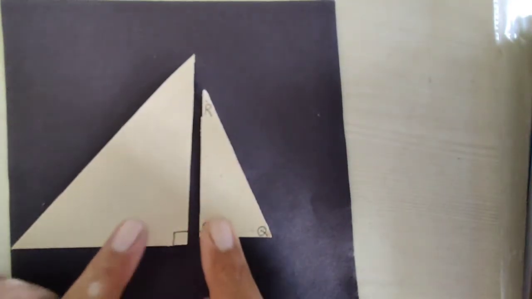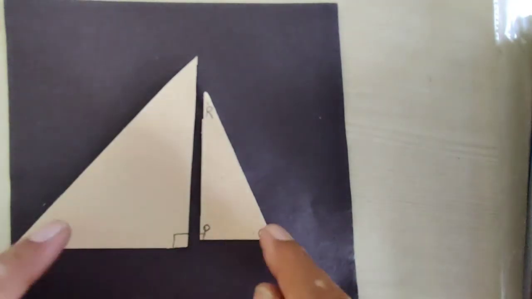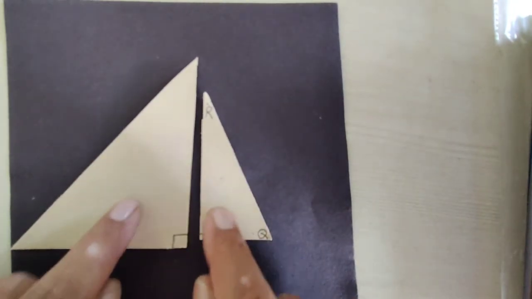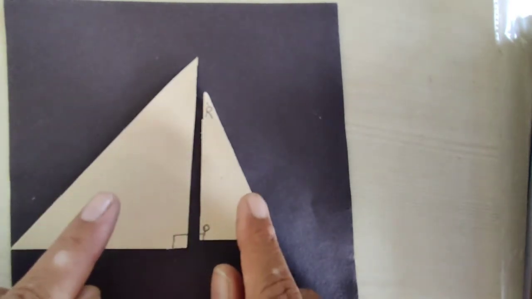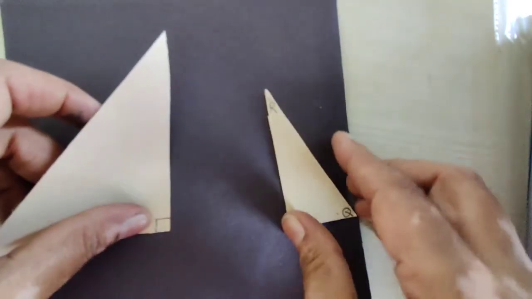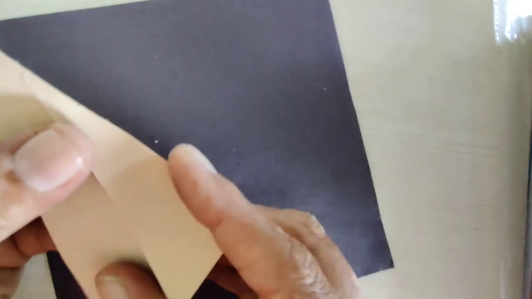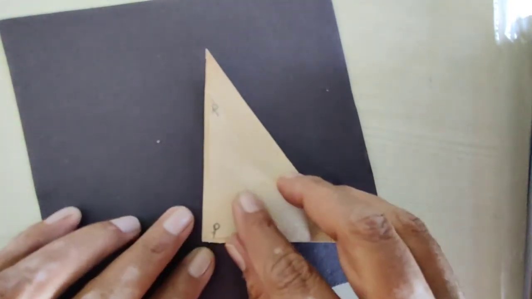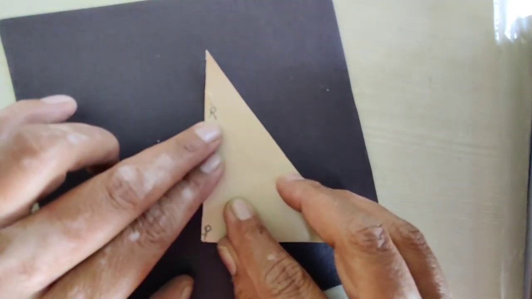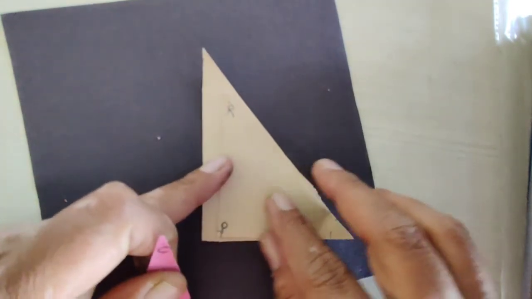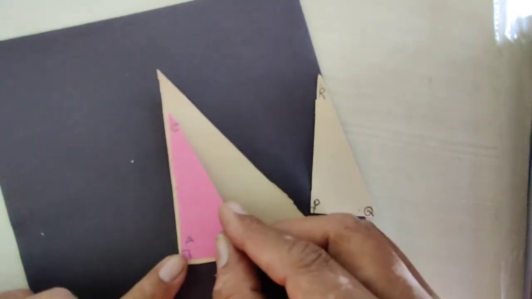You could see the length of the sides of the right angle triangle are not matching, right? They are not exactly of same length. You could see like this, right? See, like this. See, the sides are not of equal length. I'm taking the pink one now, like see this.